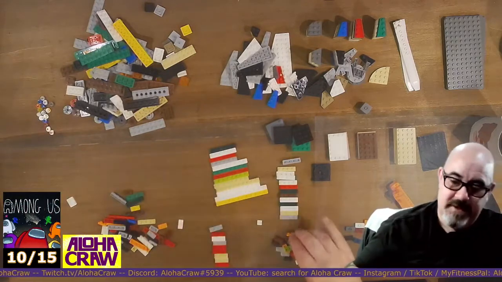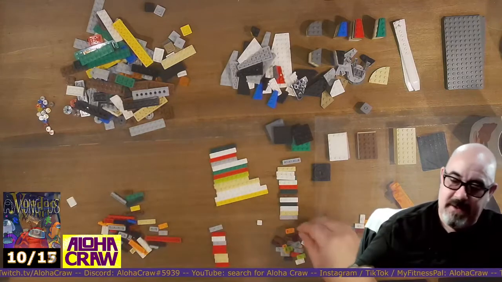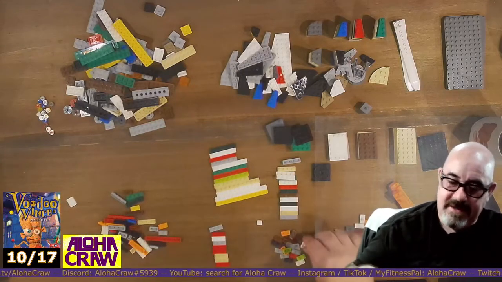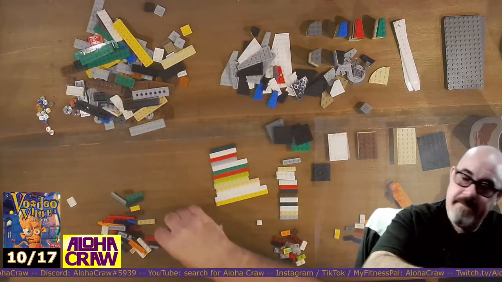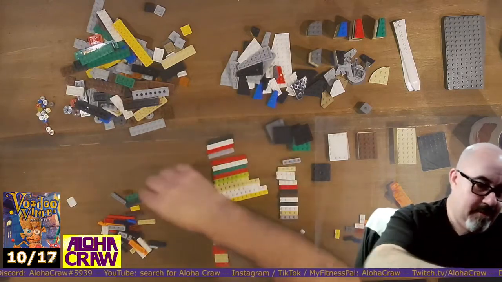Alright, here we go. Some 2s. 1, 2 wide with an offset stud. That's an offset stud there. And then this is going to go there.